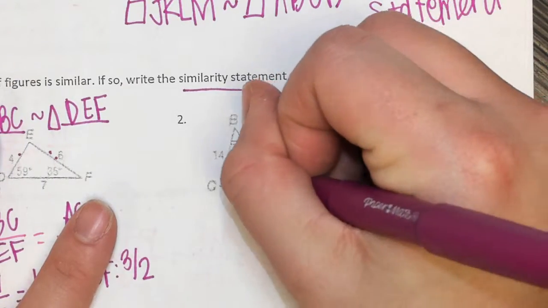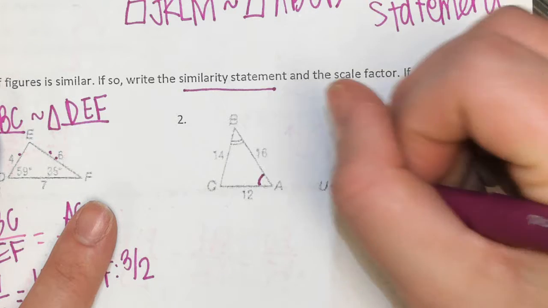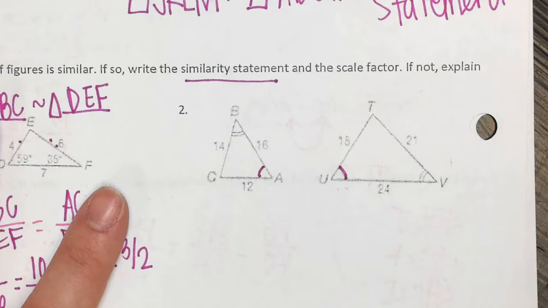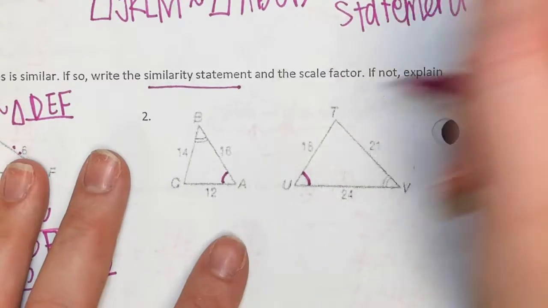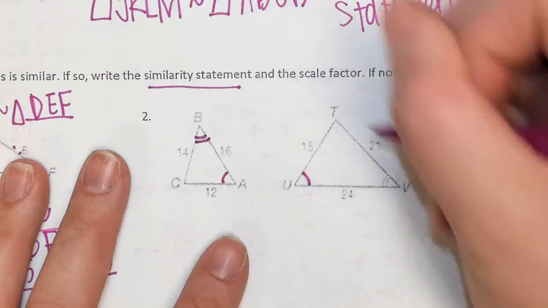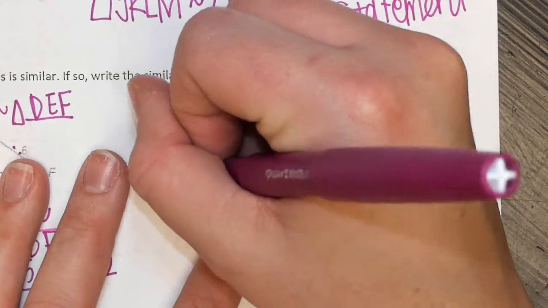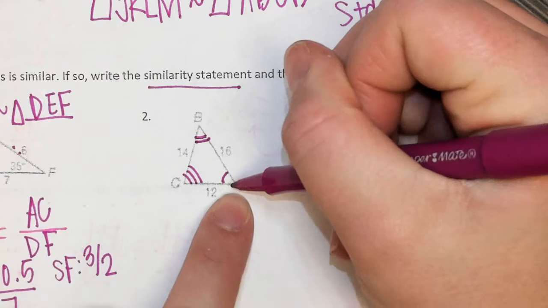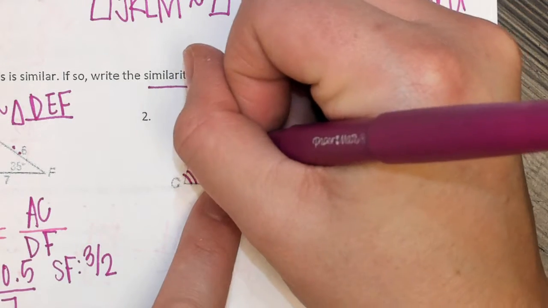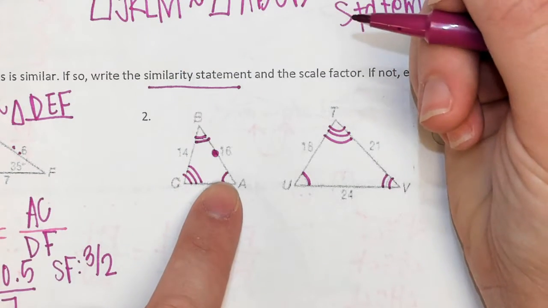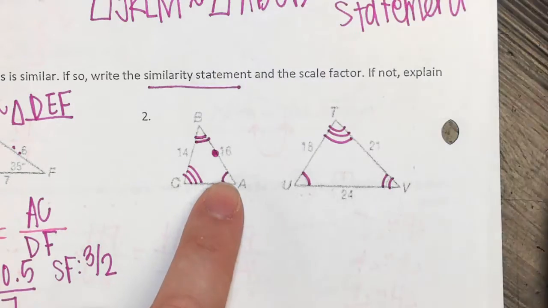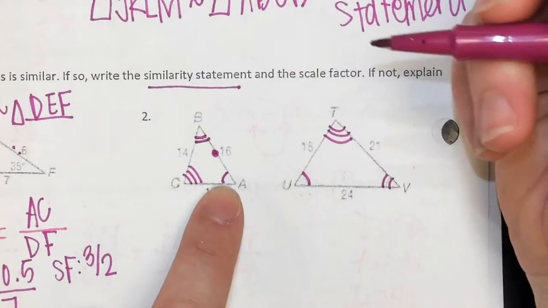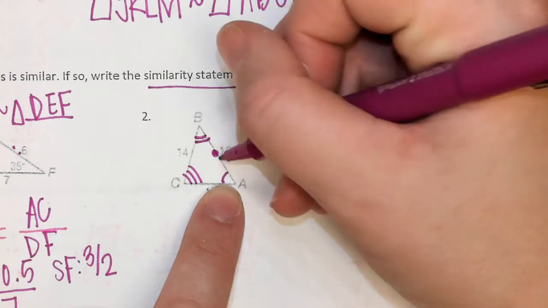A is congruent to what? U. Definitely V is congruent to B. Okay? And then C is congruent to T. So remember, 1 rainbow to 2, I'm going to put a dot. Did I talk about dots yesterday? No. I put a dot because I can't put a dash, because dashes mean they're the same and they're not. Okay? So from 1 to 2, I put a dot.